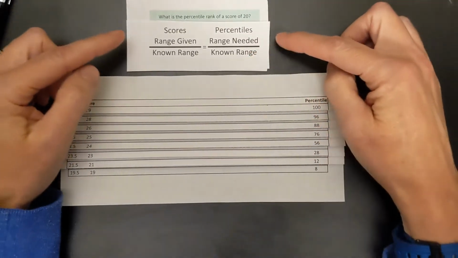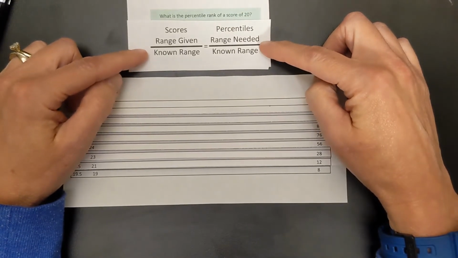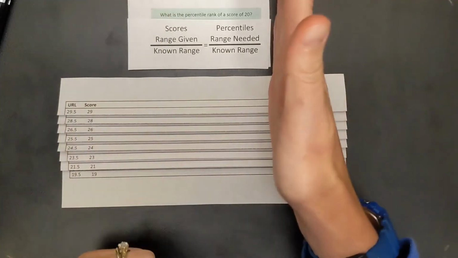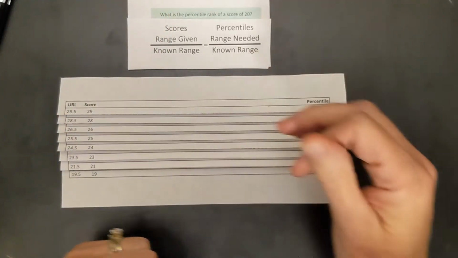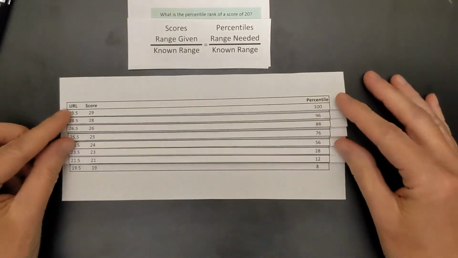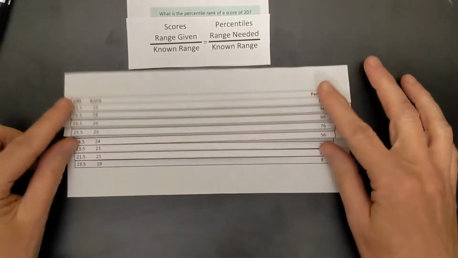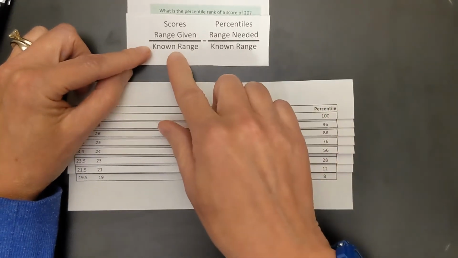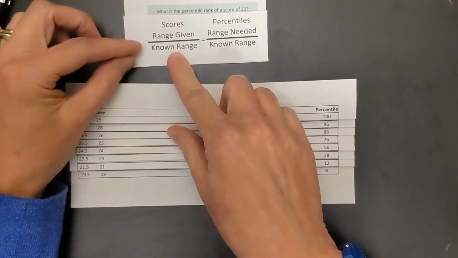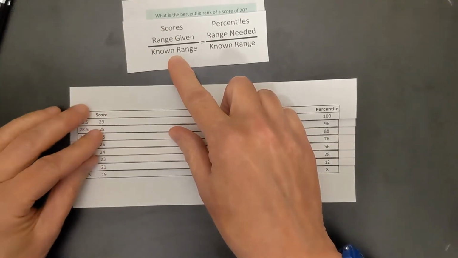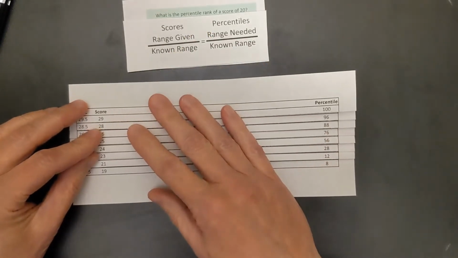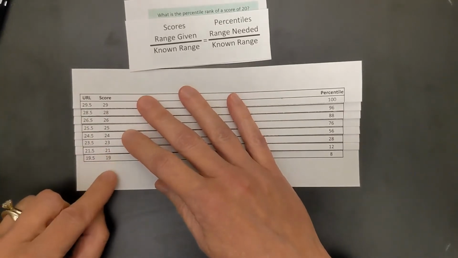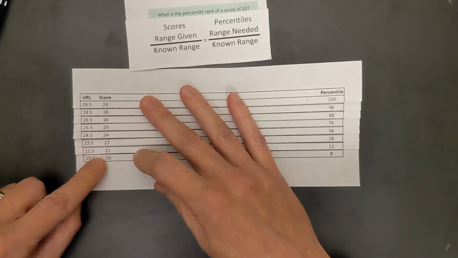So what I like to do is set it up as equivalent proportions. And on one side, I put the scores, and on the other side, I put the percentile information, because that's where it is on the frequency table. In the denominator on the score side, you have your known range. Okay, so known range of scores. We want a percentile rank of a score of 20, right? So on here, 20 is going to be between 19 and 21.